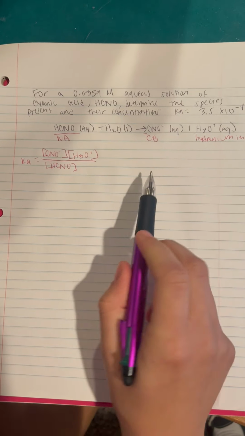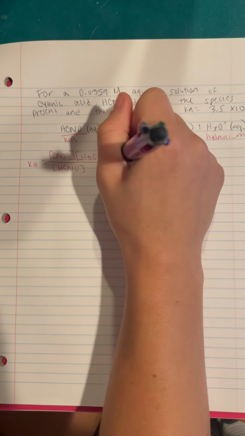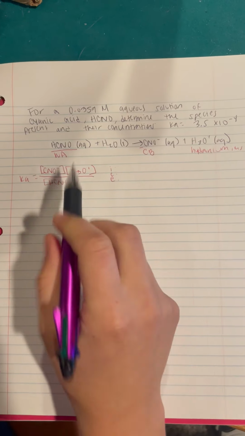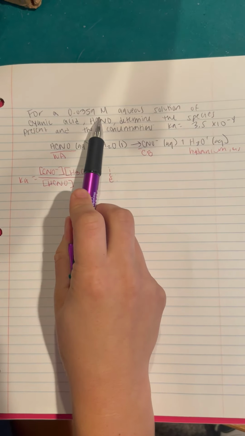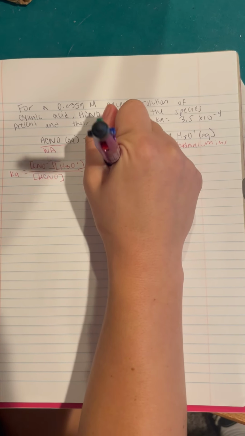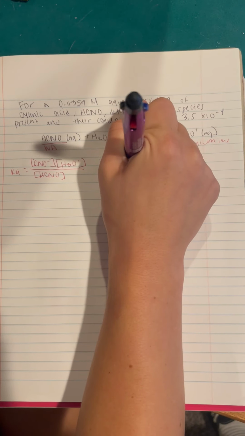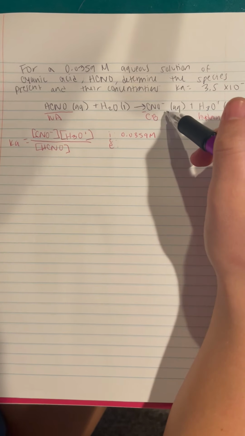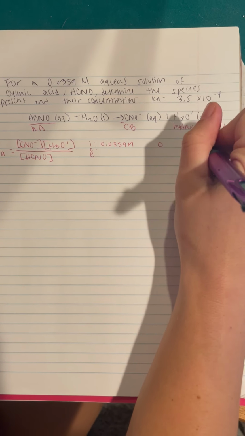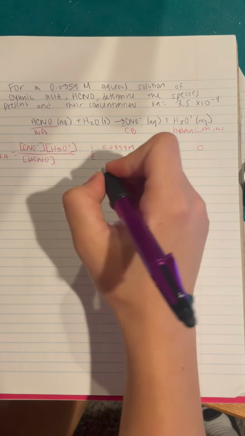So from here, we're going to go ahead and do our ice table. In our initial concentrations, the problem gives us our initial concentration of our cyanic acid, which is 0.0359 M. And for our conjugate base, that is unknown, and same with our hydronium ions, so we will give those a value of 0.